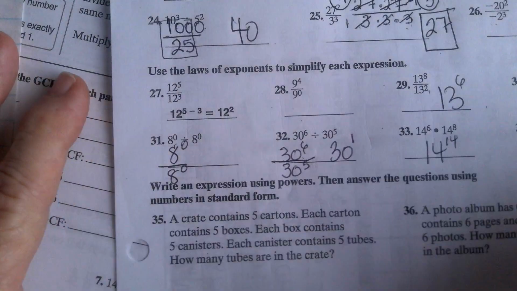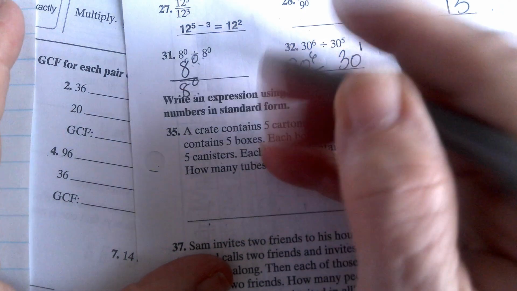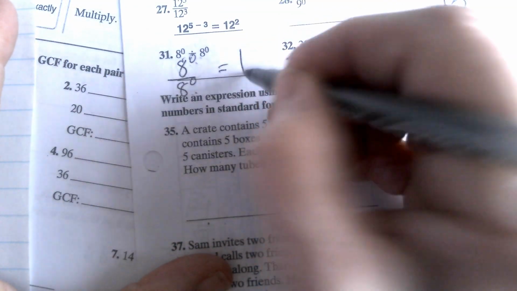So guess what this is going to be? 1. This is 1, this one. It's the same exact thing. Your answer is going to be 1.